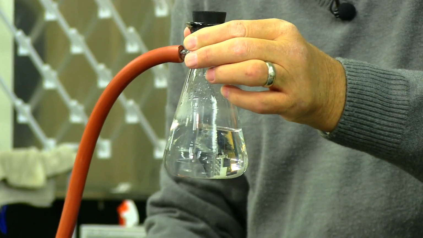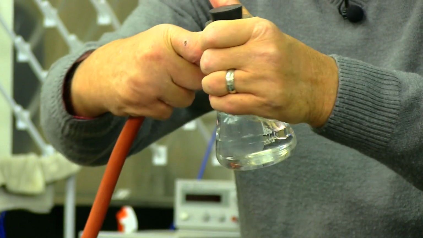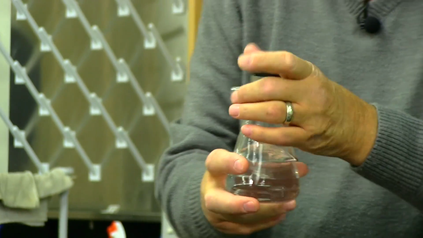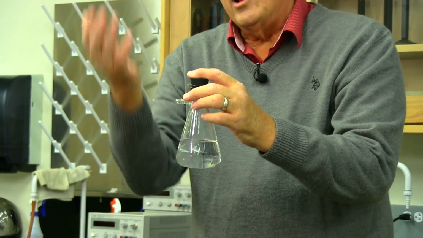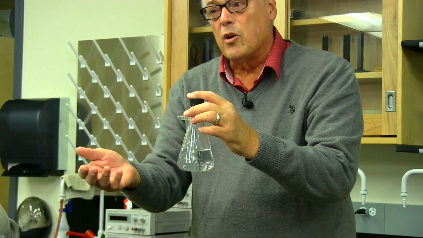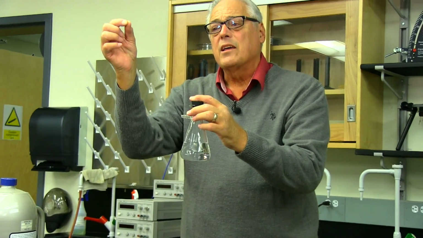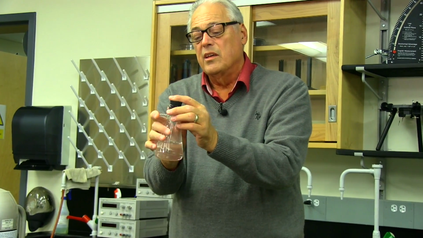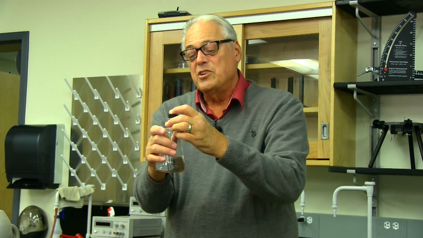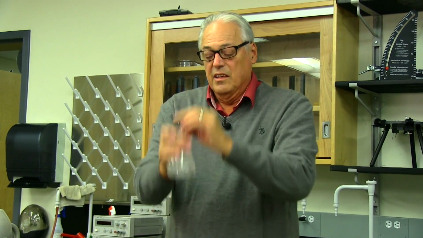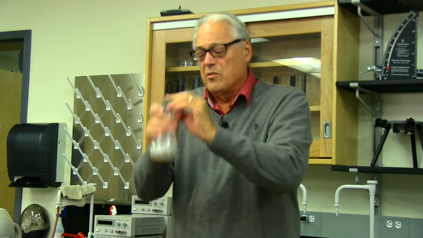How do we get air back into the water? We have to shake it up. And this is like in an aquarium you might have at home. You have a little bubbler, and that bubbler puts air back into the water that the fish breathe. So let's simulate that bubbling by shaking this. Now the air is mixing with the water.